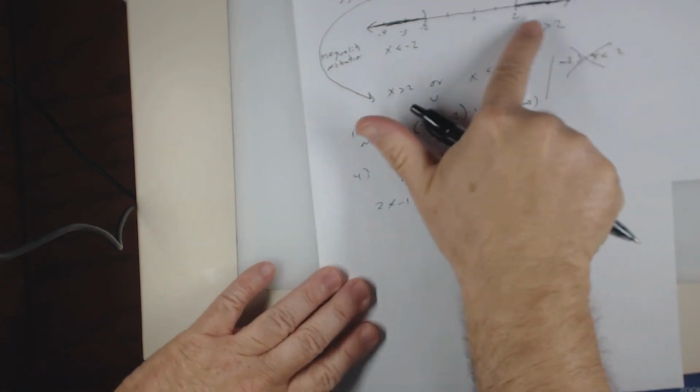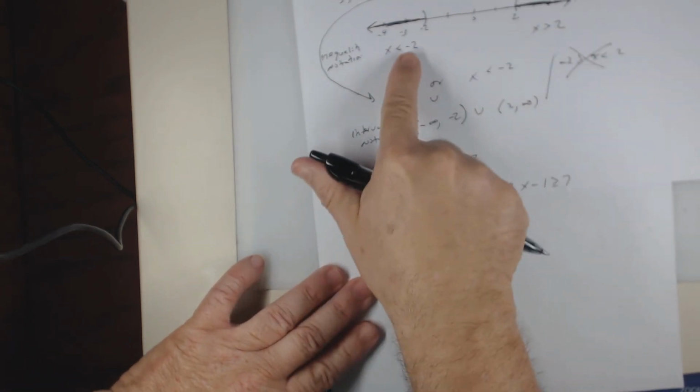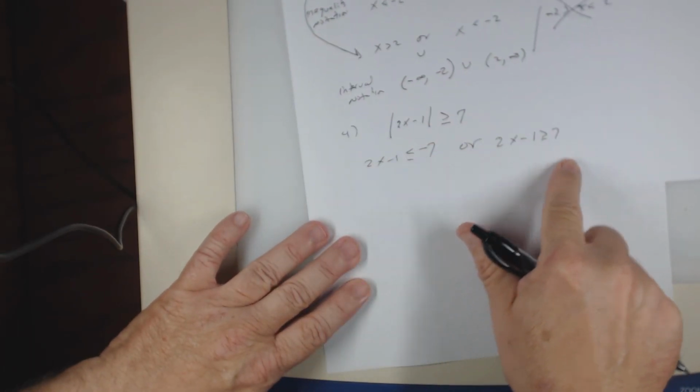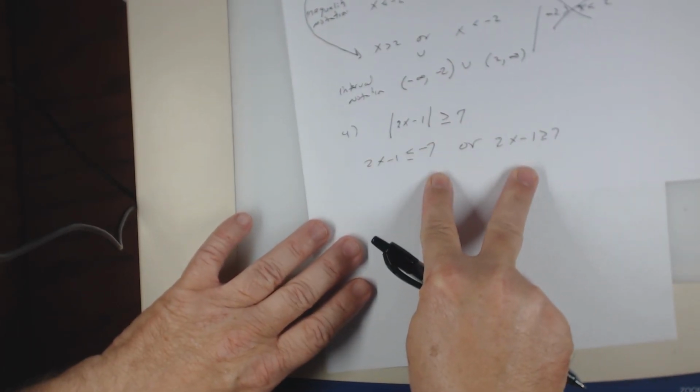Graphically, the graphs are two separate graphs, right? One's pointing to the right. When you think pointing to the right, you think greater than, correct? Yes or no? When you point to the right, you think greater than, correct? Yes. When you point to the left, you think what? Less than. So less than, greater than. They're two separate inequality symbols. That's because it's absolute value.